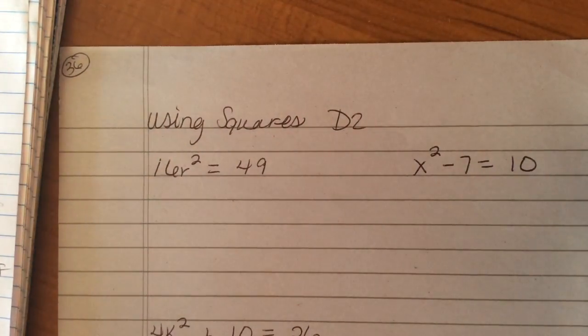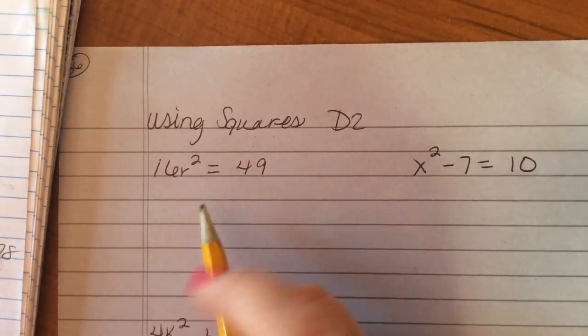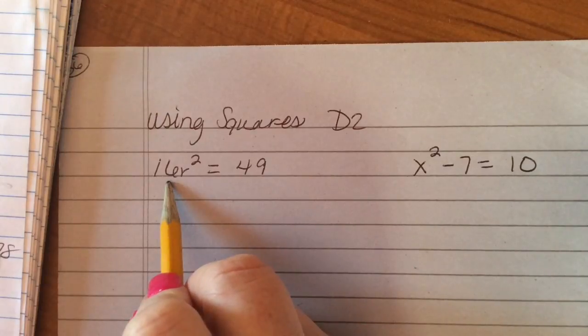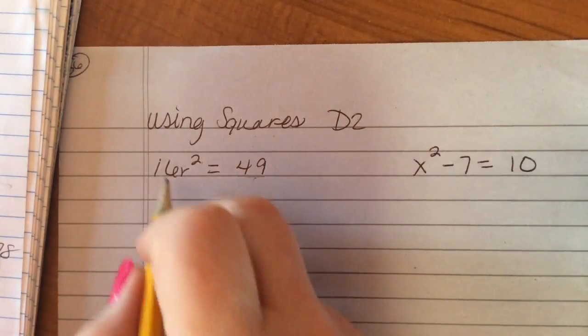Okay, using squares, D2 or day 2. Okay, so let's review what we did yesterday. So you guys would have multiple steps. So in this one, you would do 16 times r squared is equal to 49. Now the difference here is it's not going to be perfect.